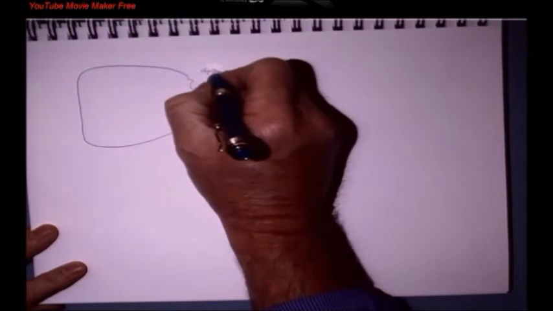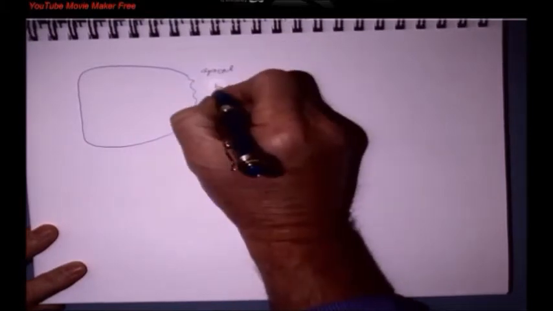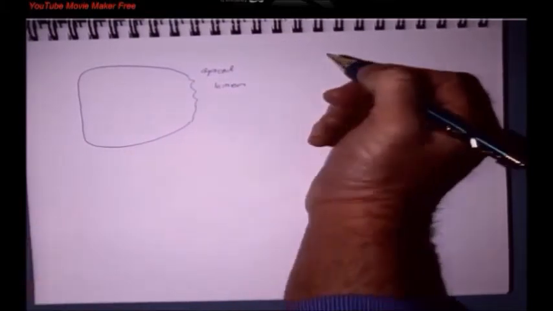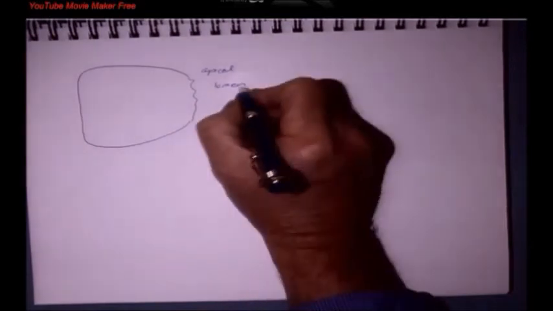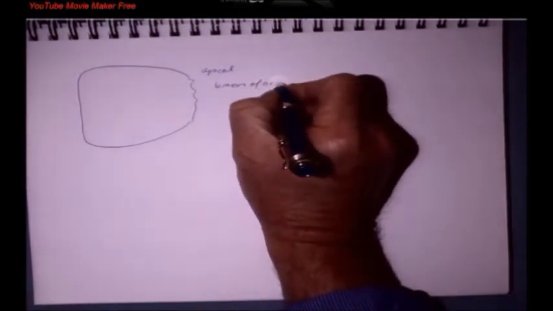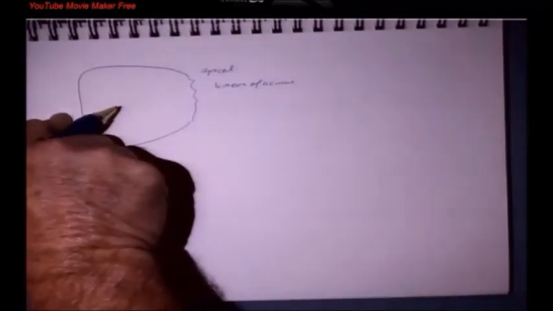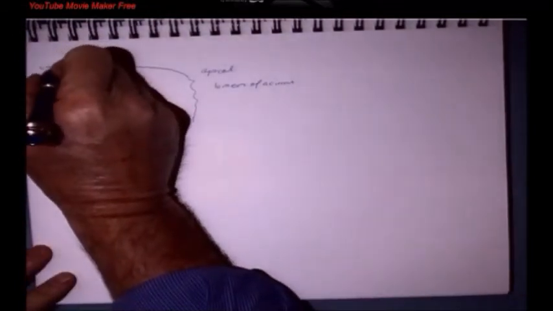So this is the apical surface. So this means this is the lumen of the acinar. So the apical surface, basal surface. So the basal surface is going to have all of the regulatory elements. And now let's talk about the cephalic phase.